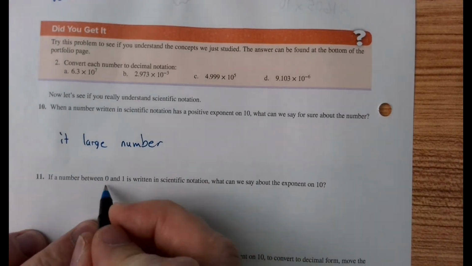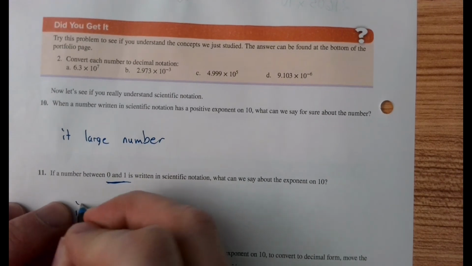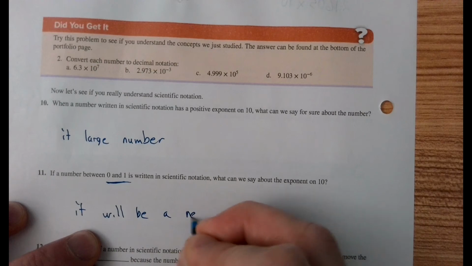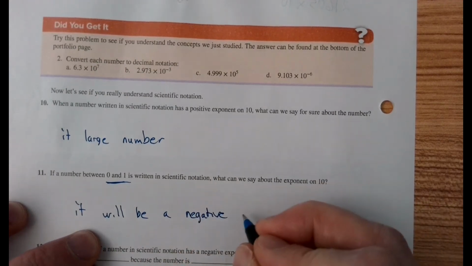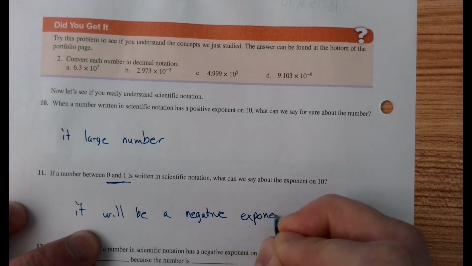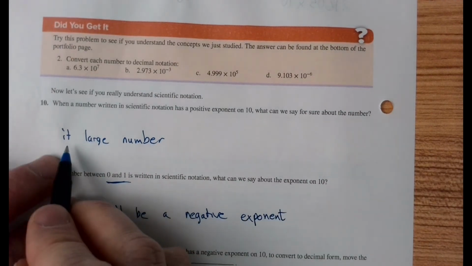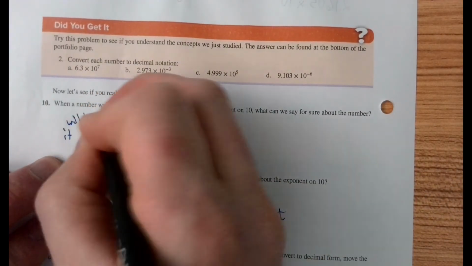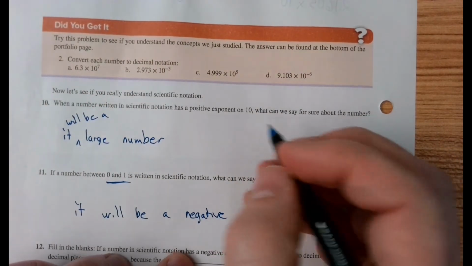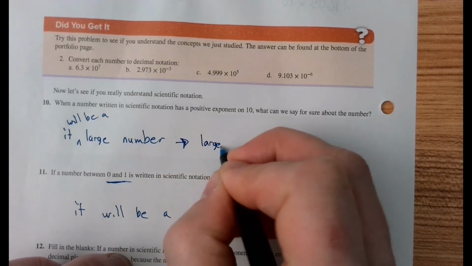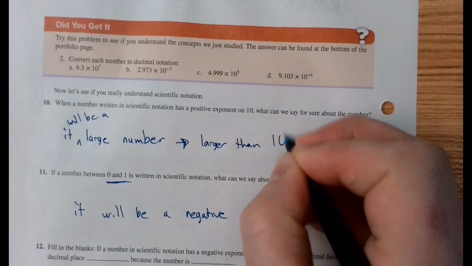If it's between 0 and 1, that guarantees it will be a negative exponent. It will be a large number, and we can be more specific: larger than 10.